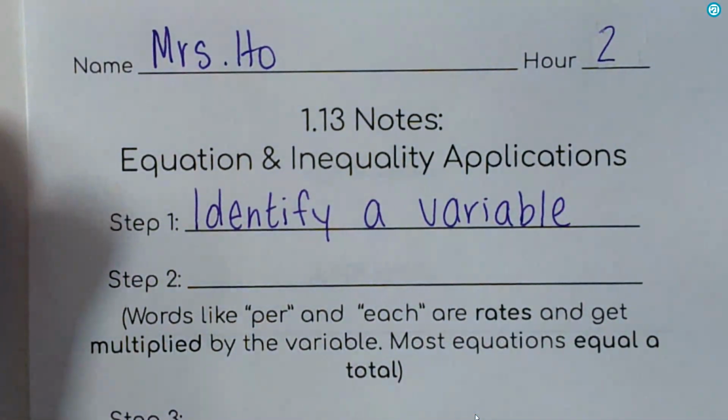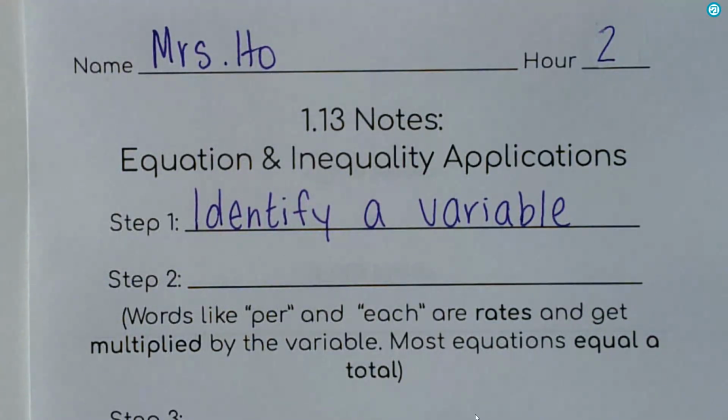I would not recommend picking L because it looks like a 1, or O because it looks like a 0. I usually pick a letter that has to do with the problem. If you're solving for the number of hours, I might pick H. If you're solving for time, I might pick T, but then when I write my T's, don't make them look like plus signs. If I'm solving for cats, I might pick C.